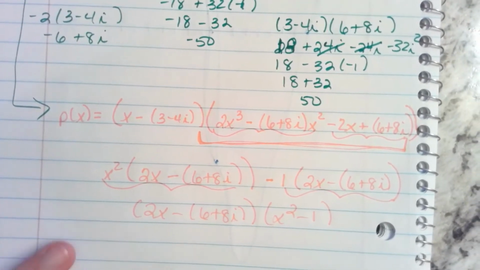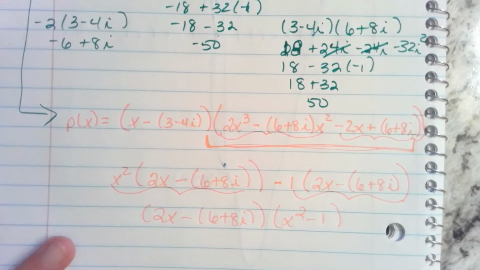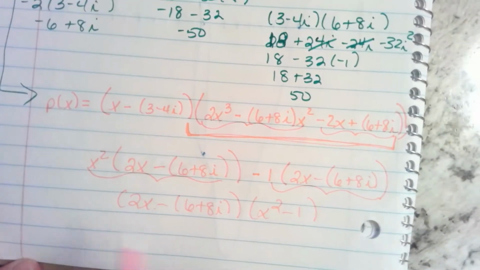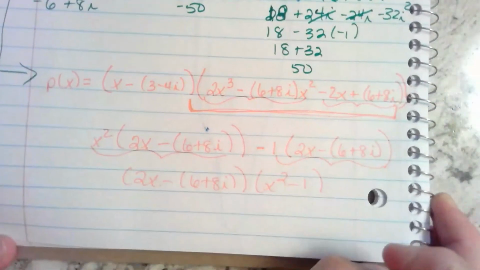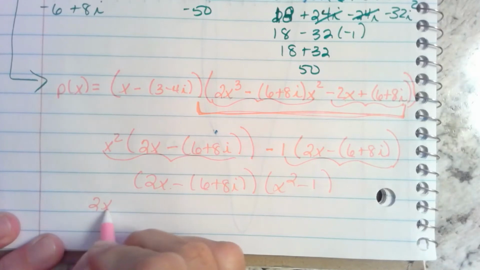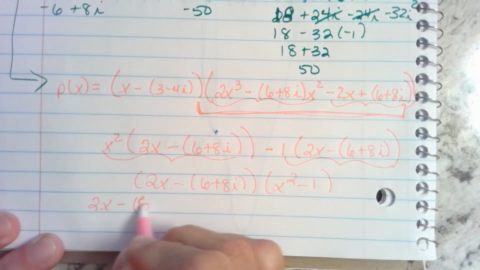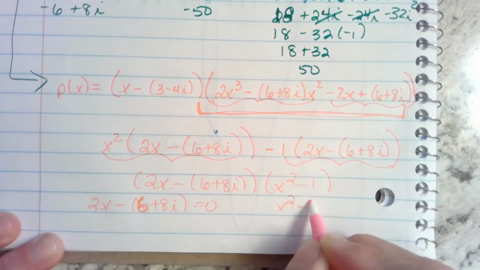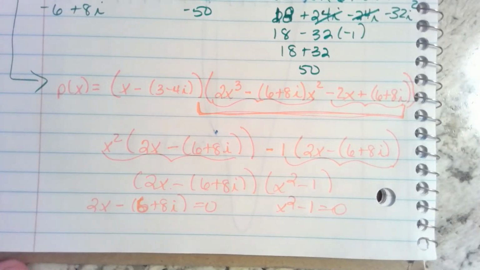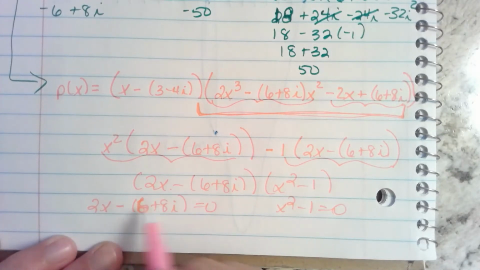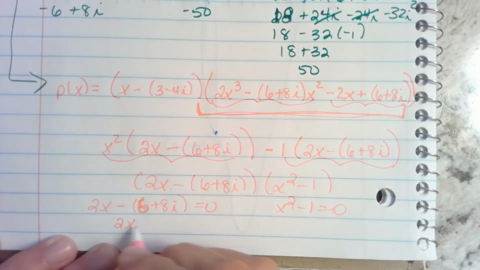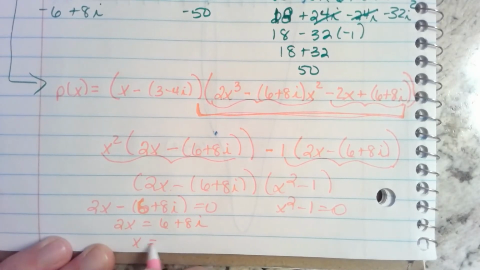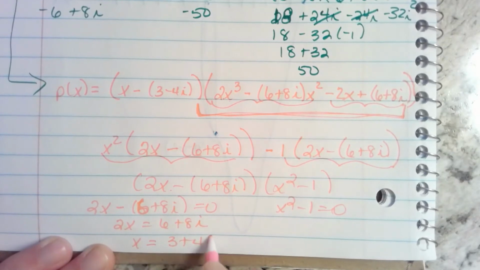So now we can actually finish this problem. They asked for all of the zeros, so set each of these factors equal to 0. Sorry, I moved my camera. There we go. So we have 2x minus all this, and we have x squared minus 1 equals 0. If you move this entire thing to the other side, you get this. Divide both sides by 2, so x is equal to 3 plus 4i.